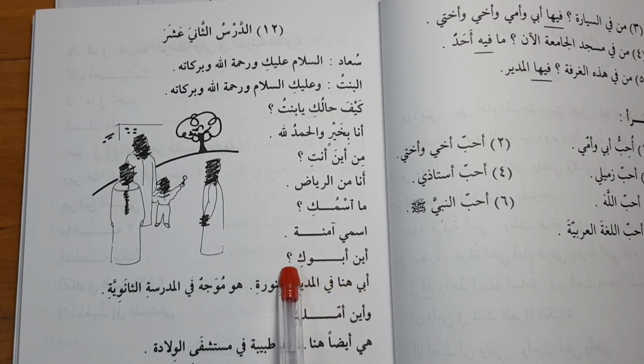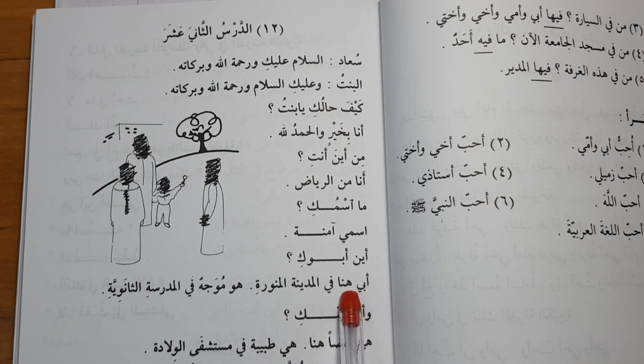Aina abuki. Where is your father? Abi huna. My father is here. Fil madinatil munawwarati. Na'at man'ut. This is ism majroor because of fi. Abi, my father is here. The sentence ends here. Abi huna. It's a full sentence. Mubtada, and then the khabar is this dharf. Shibhu jumla khabar. My father is here in Madinatil Munawwara.